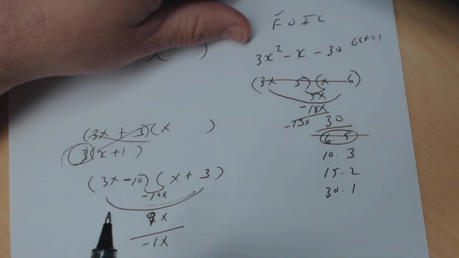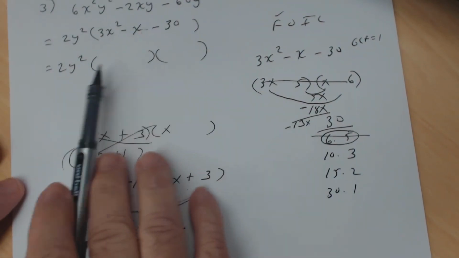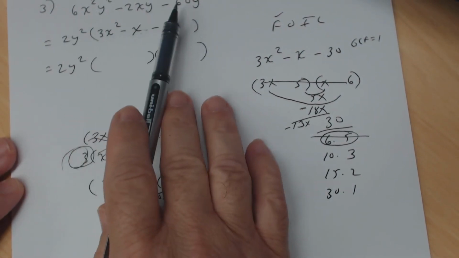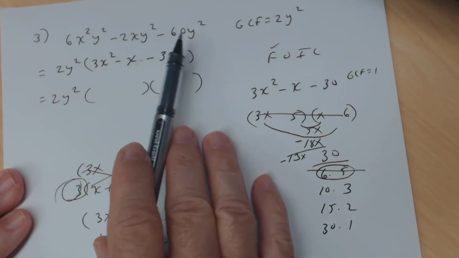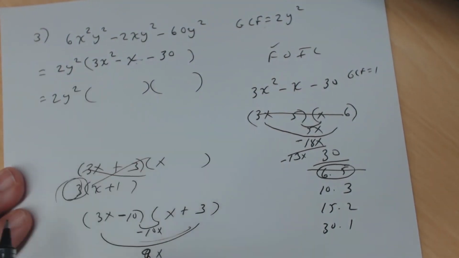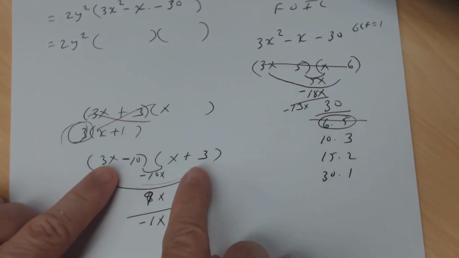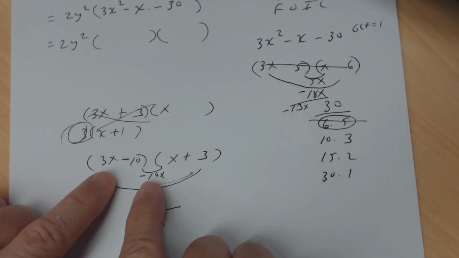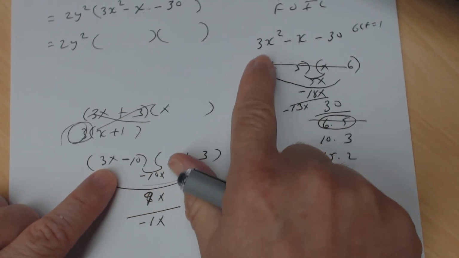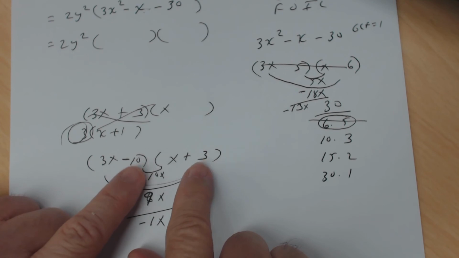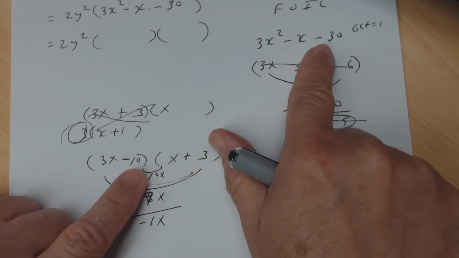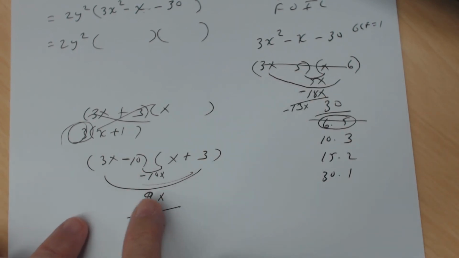All right, and check yourself before you put the answer. Remember, the GCF of the original, this was what you wanted to factor originally. You've got to have this GCF in your answer. But let's check this right here. 3x times x is 3x squared. A negative 10 times a positive 3 is a negative 30. And the outer is positive 9x.